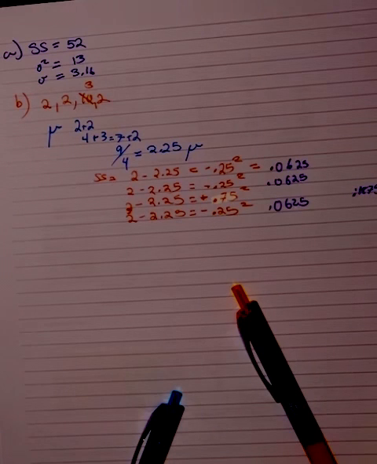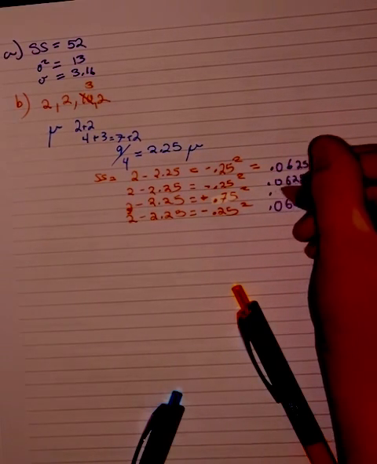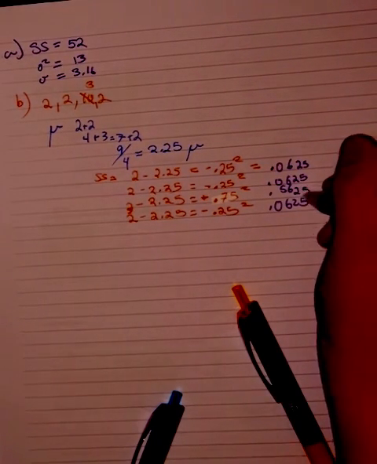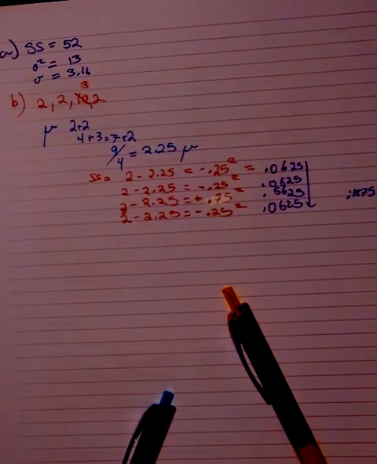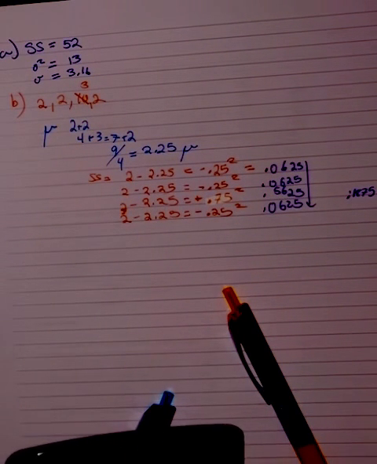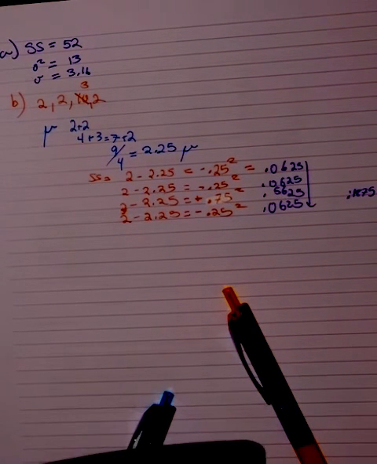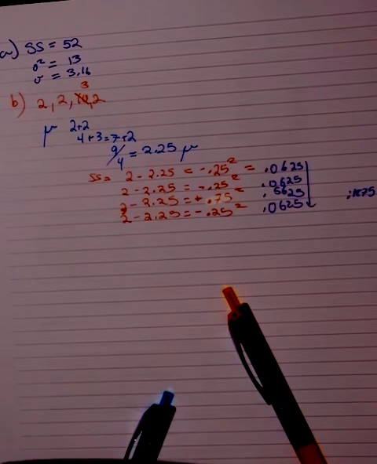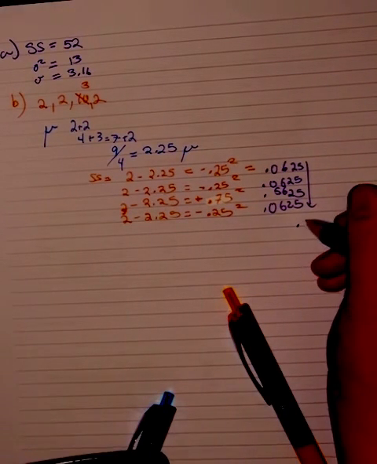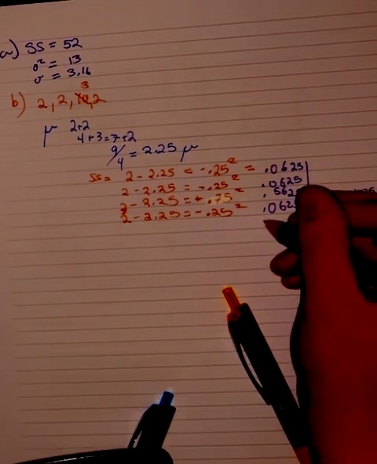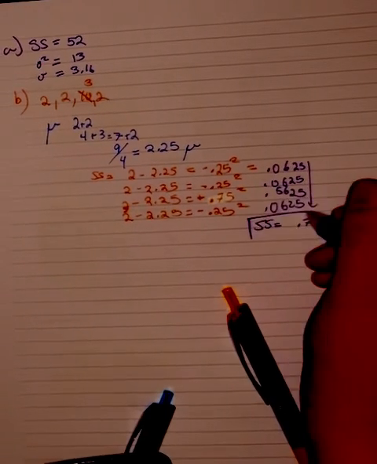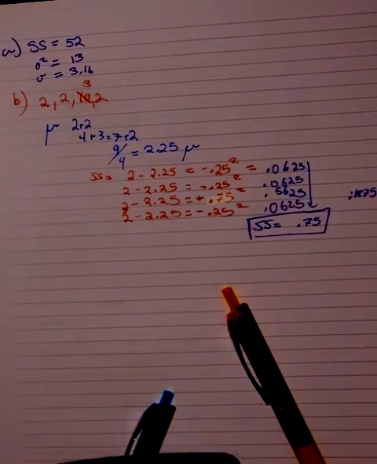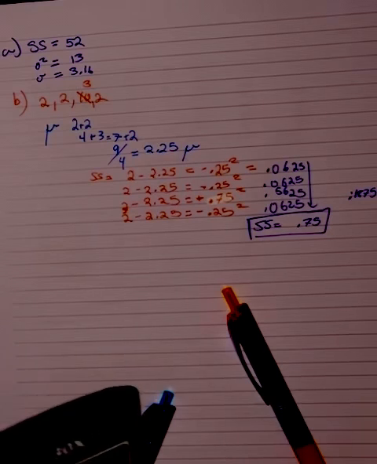0.75 times 0.75 will be 0.5625. Adding all these up together, we get 0.75. And this will be our SS, or sum of squared deviations.